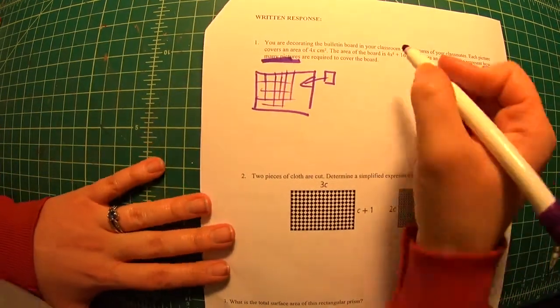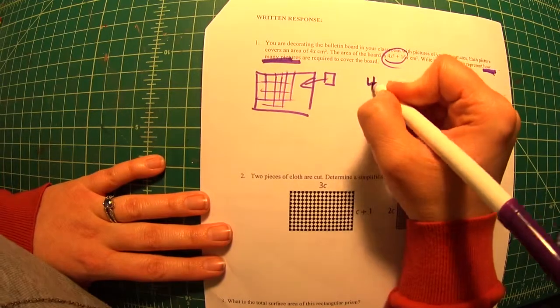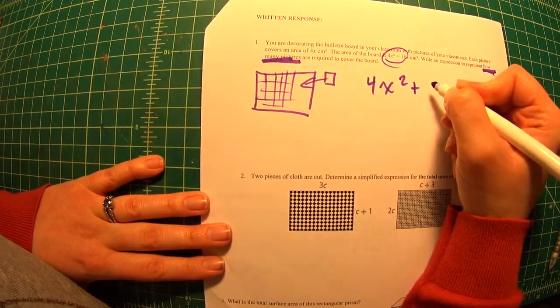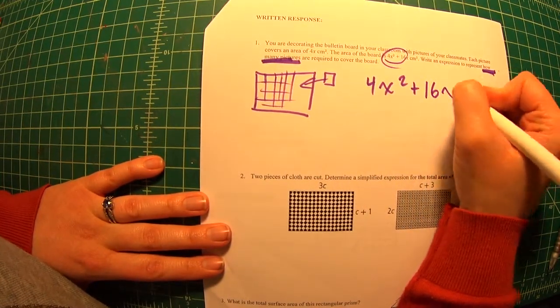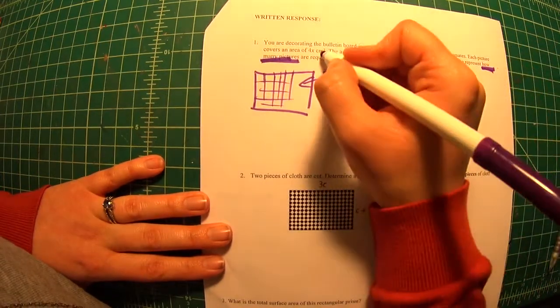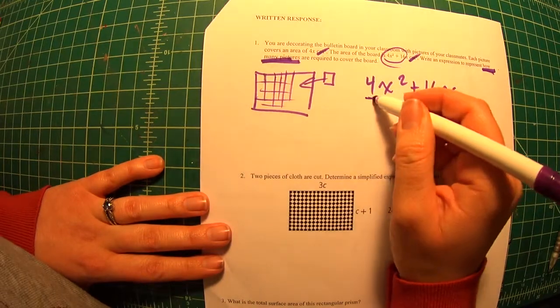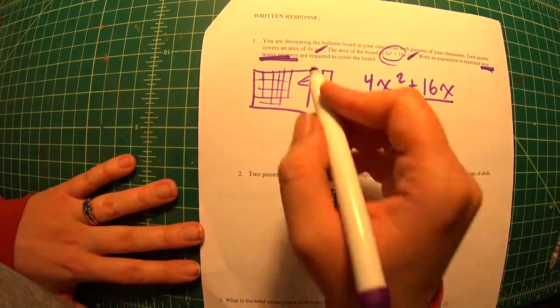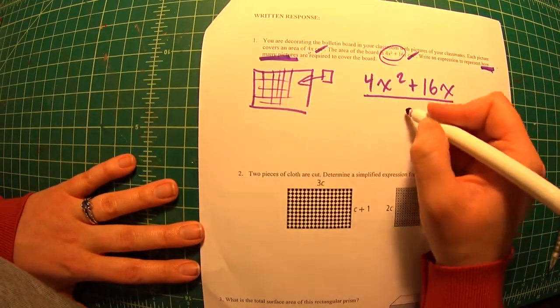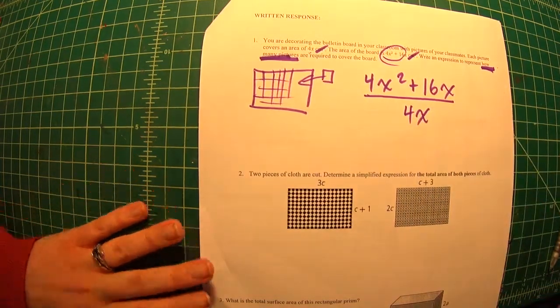It's division. So we'll take the area of the big board, 4x squared plus 16x, and I'm just going to leave off the units for now. That's not part of the algebra. I can always bring them back later. I don't want to get myself confused. Divided by the area of the picture, 4x.